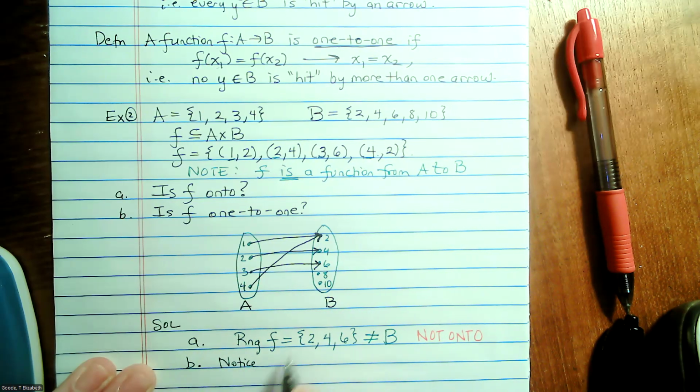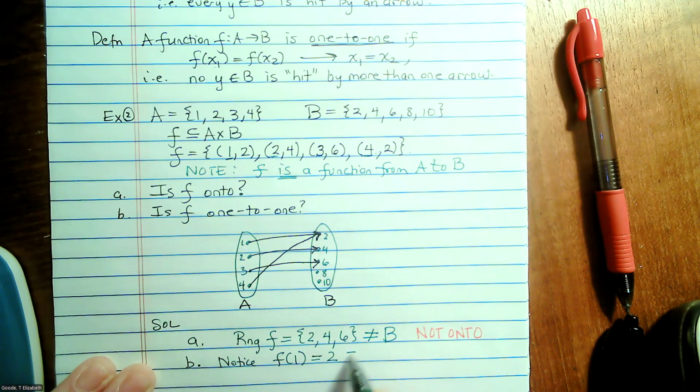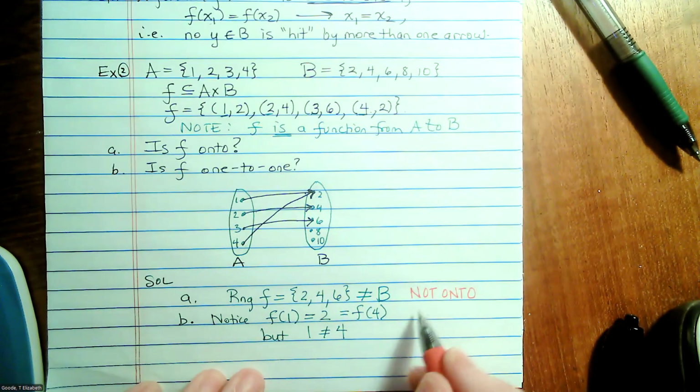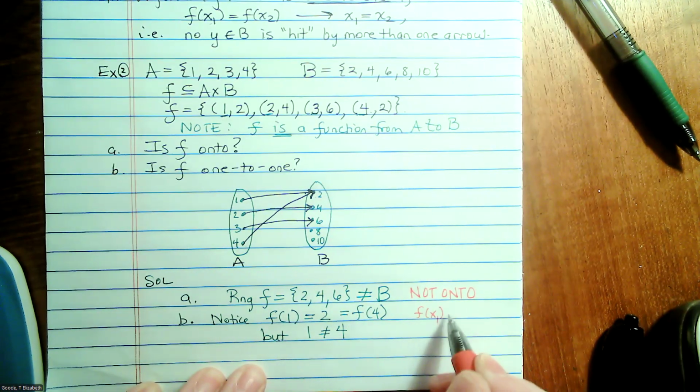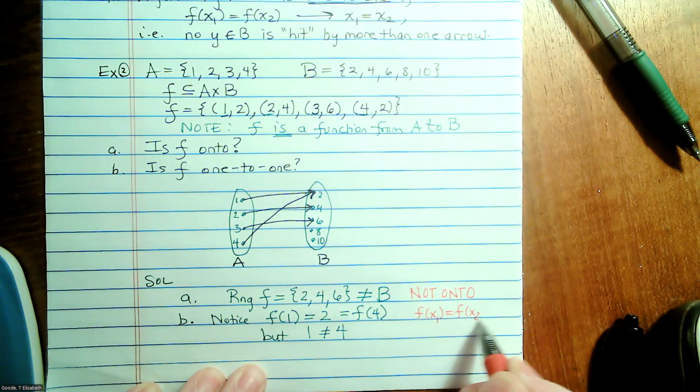Notice f of 1 is equal to 2, right? But f of 4 is also equal to 2. But 1 is not equal to 4. So we have that f of x1 equals f of x2.